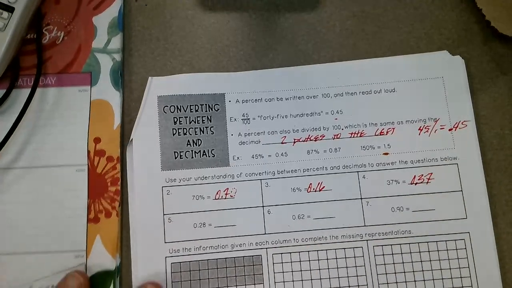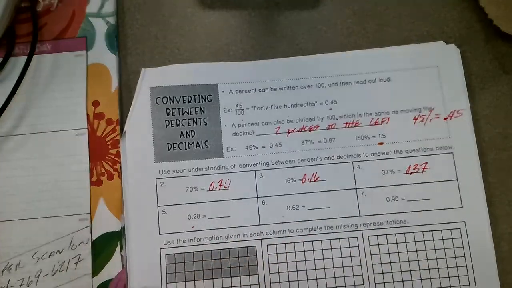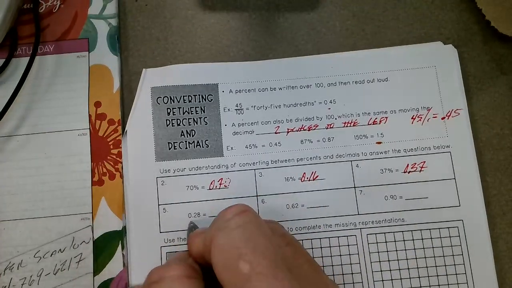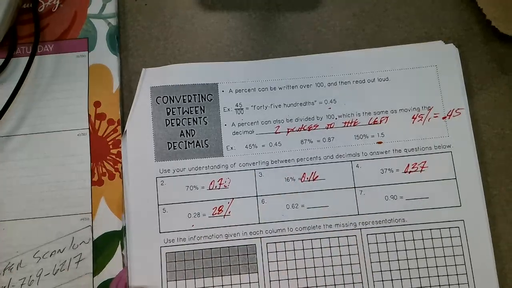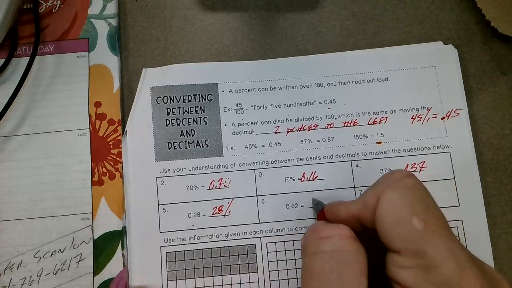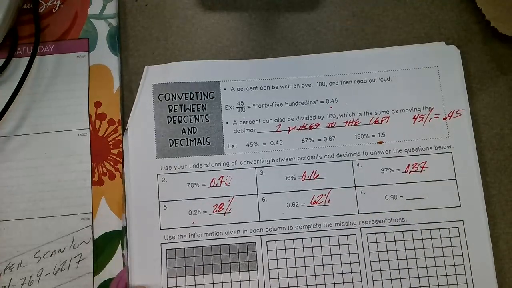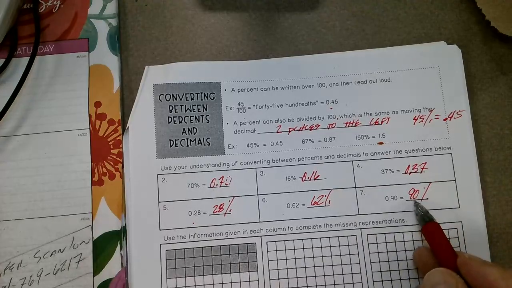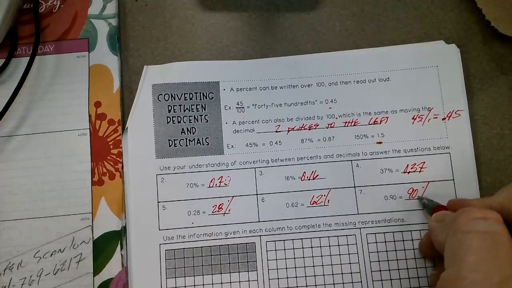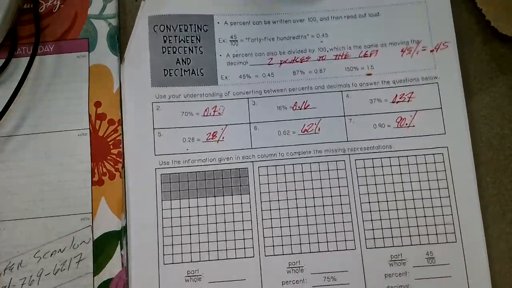Now, conversely, if we want to take a decimal to a percent, we're going to multiply it by 100. We're going to move it 2 places to the right. And that equals 28%, 62%, 90%. We do need to keep that zero there, because remember, the decimal point's there, and that holds value.